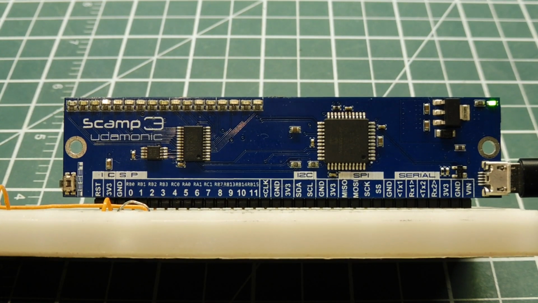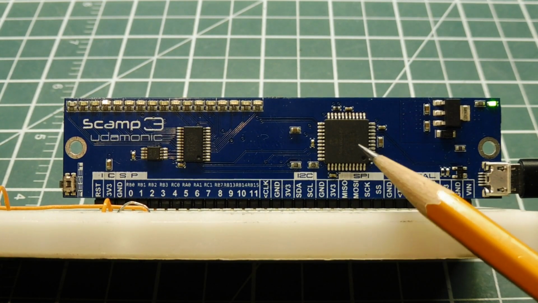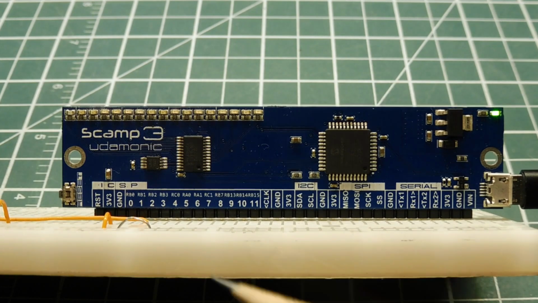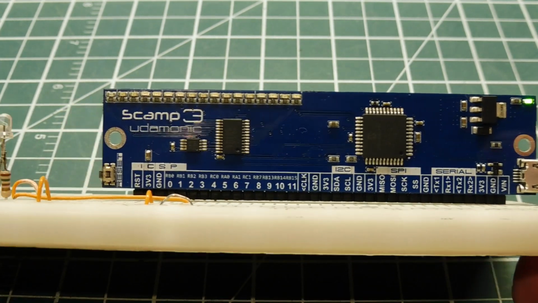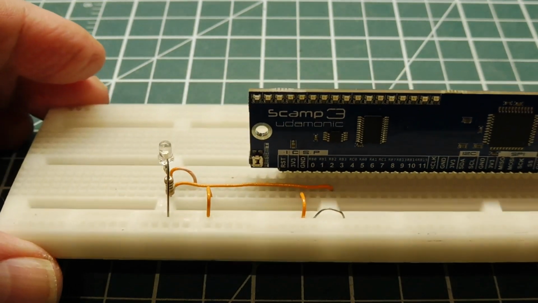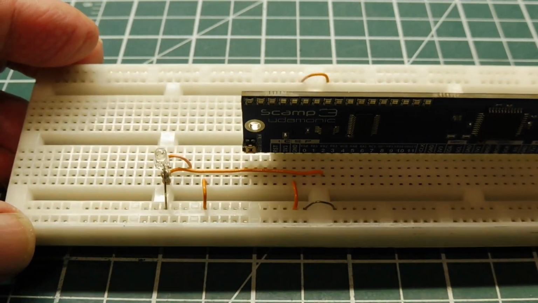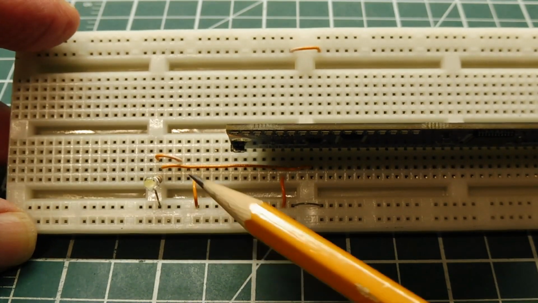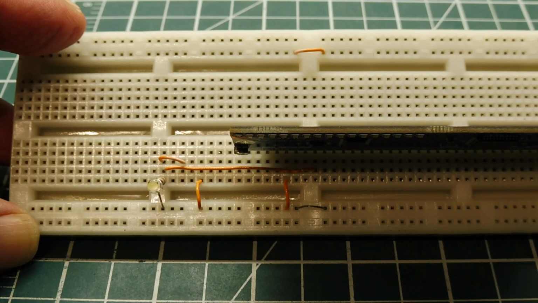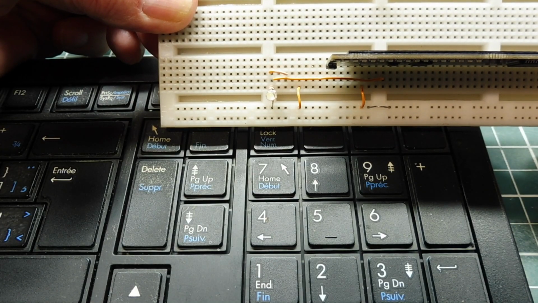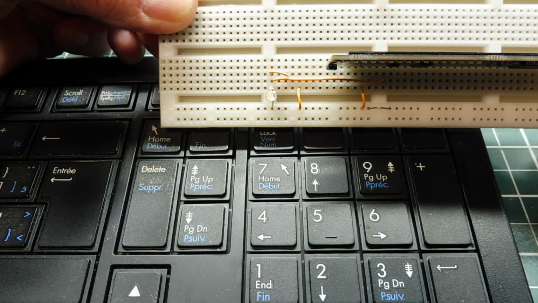Now there's 6 channels of PWM on this PIC microcontroller, and we could assign any one of those channels to the GPIO pins 0 to 11. And I have pin 2 connected up to this LED on the very left. So I could send some PWM signal to this LED, and I could demonstrate how we could run PWM on the Scamp3 board.